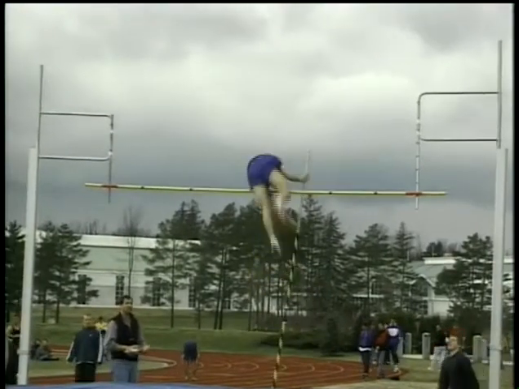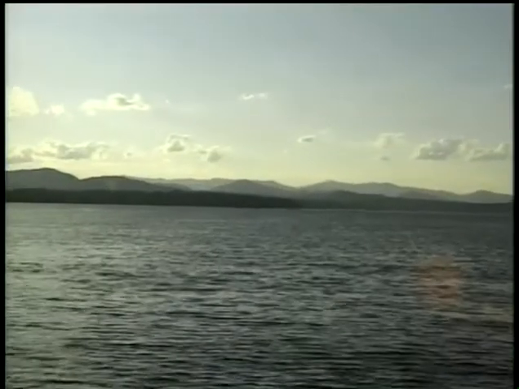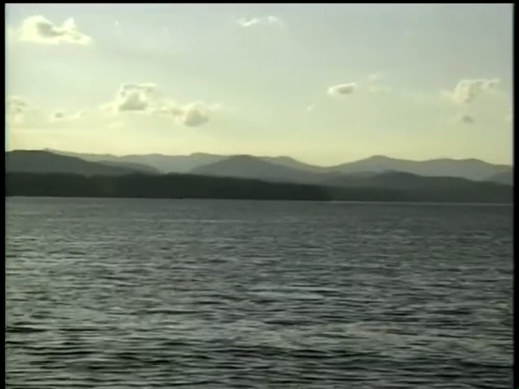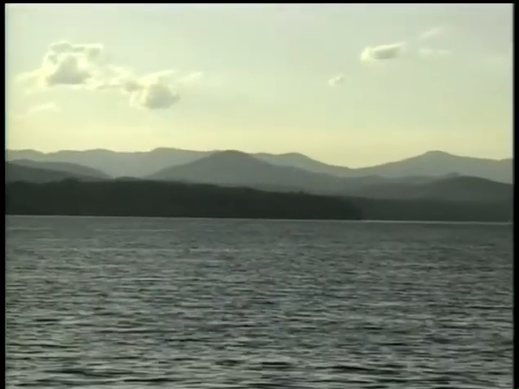Some objects have a very quick motion, while other objects have a slow motion. These mountains, for example, are rising at a rate of 1 centimeter per year, about the rate your fingernail grows in a year.